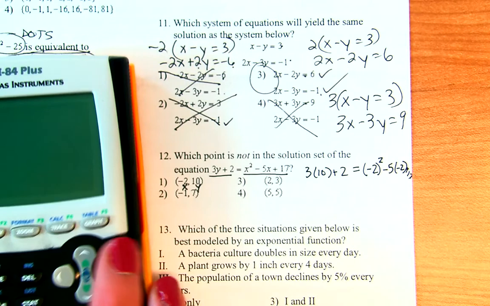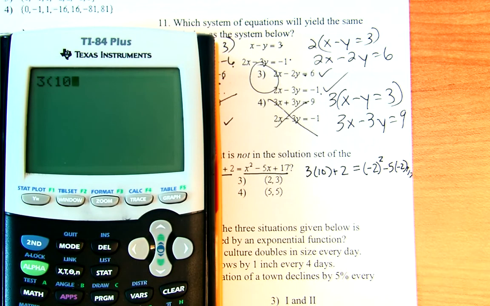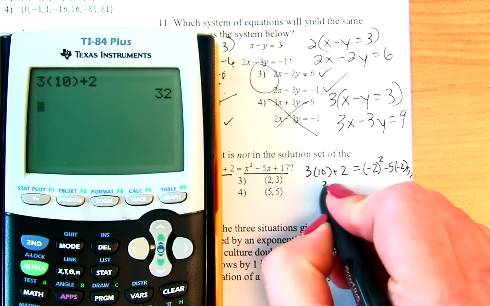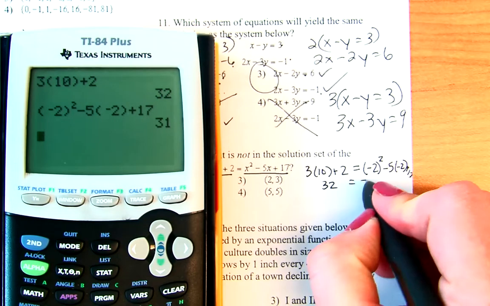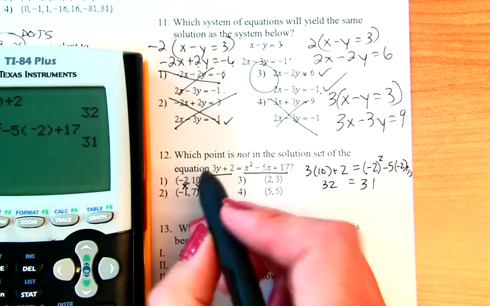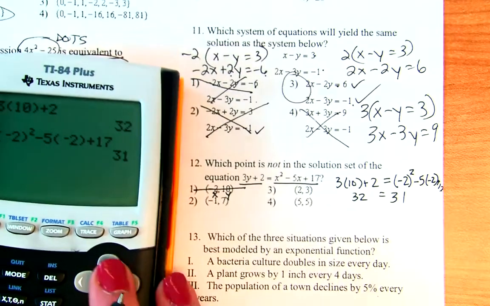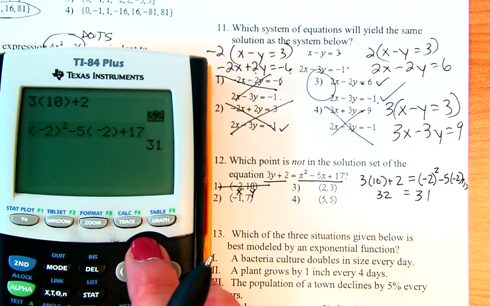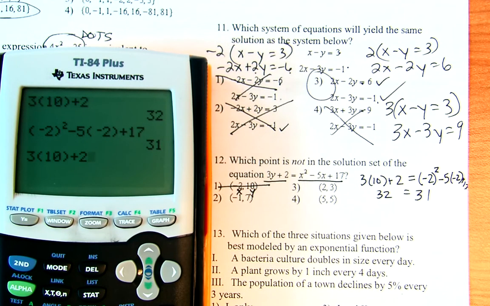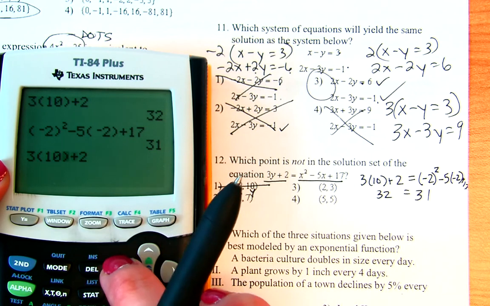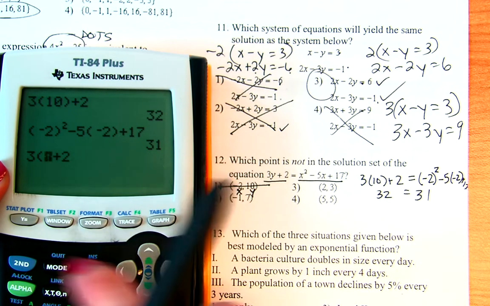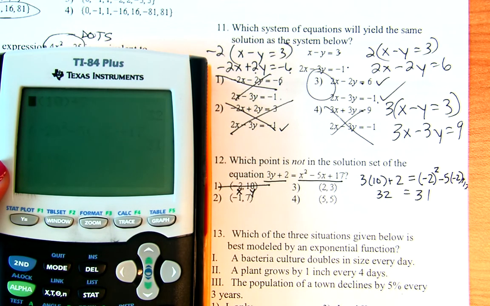So in the home screen, 3 times 10 plus 2, I get 32 on the left. Negative 2 squared minus 5 times negative 2 plus 17. I get 31. Is that true? No. So I can wind up doing the same thing. You can actually reselect something you've already typed in the calculator by highlighting it and pressing enter. So here my y value is actually 7.